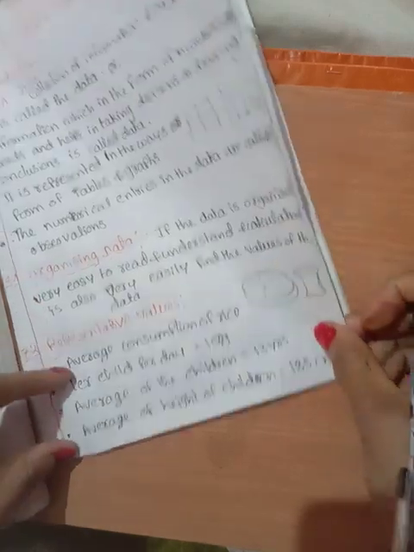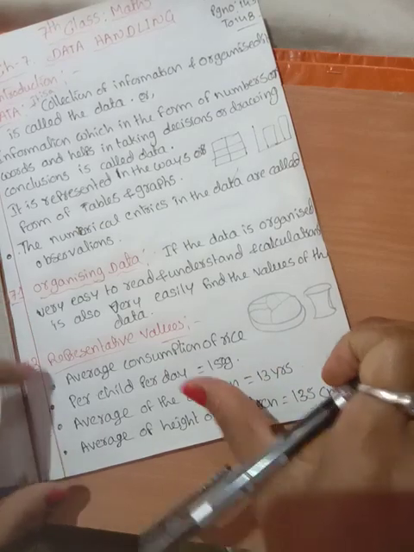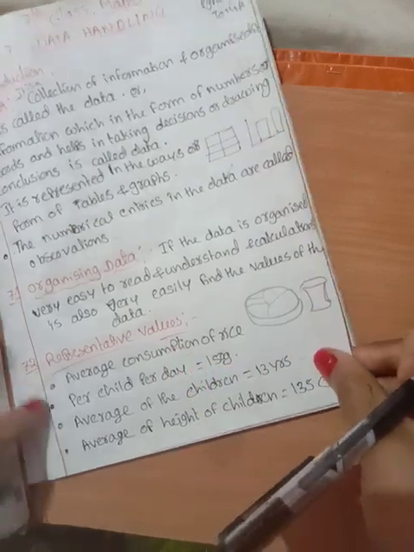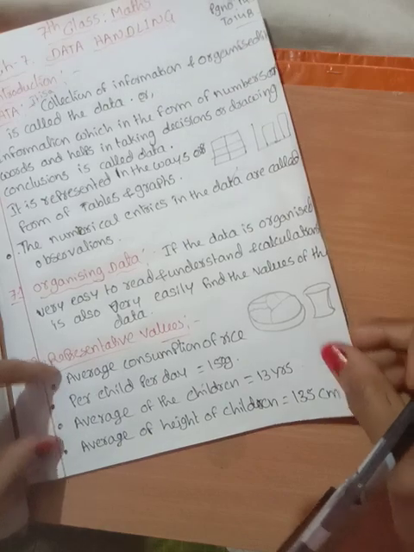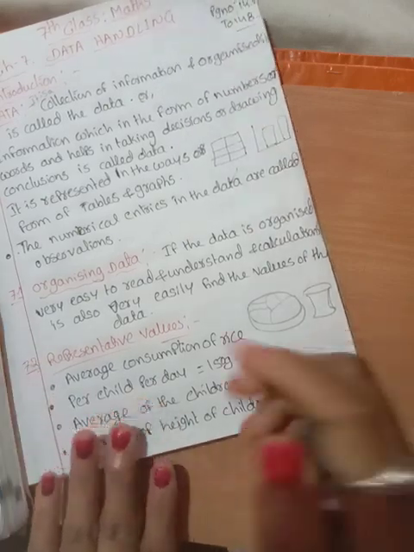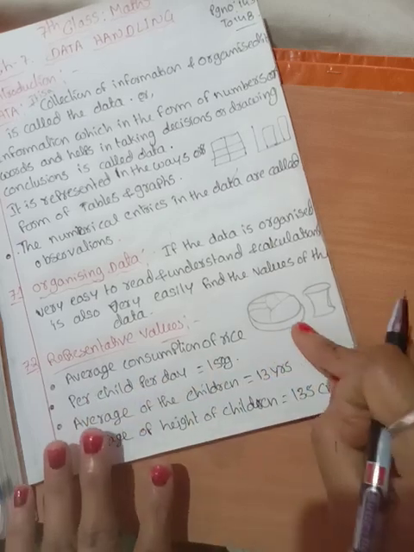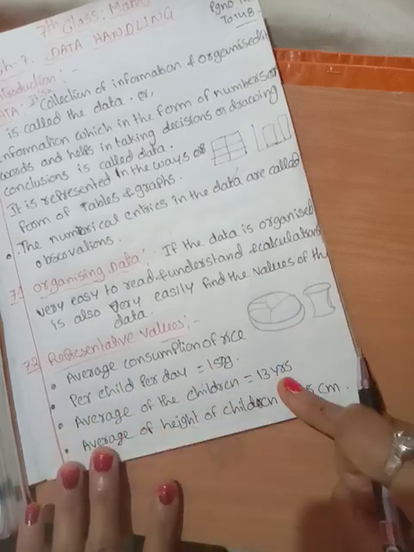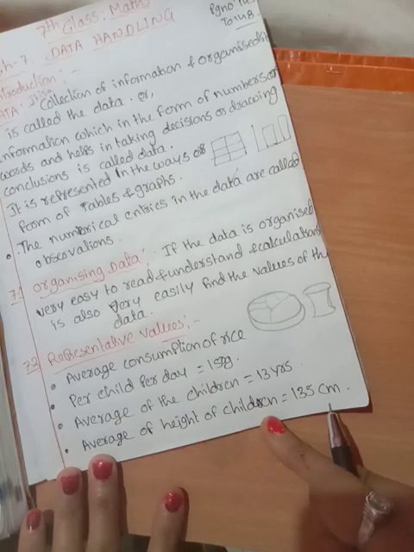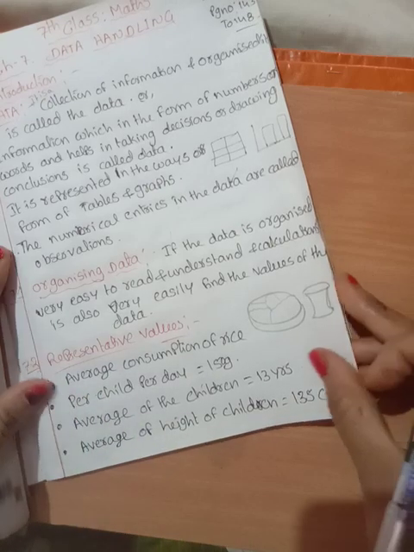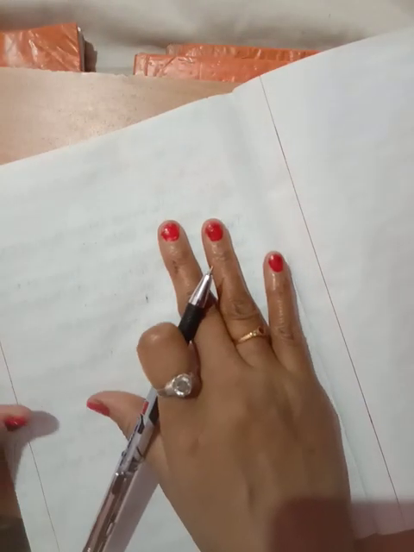These are the three examples we learn in this topic. Our first one is for each child in a hostel, where these are the measurements: the average consumption of rice per day equals 150 grams, the average age of the children is 13 years, and the average height of the children is 135 centimeters only. Here, every child consumes exactly 150 grams of rice per day.